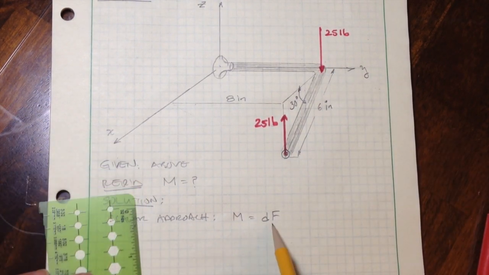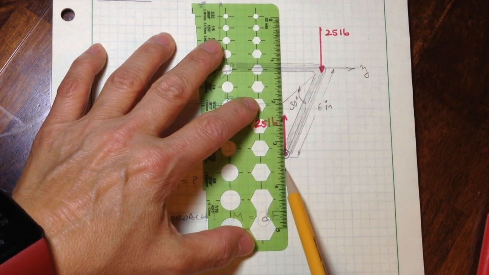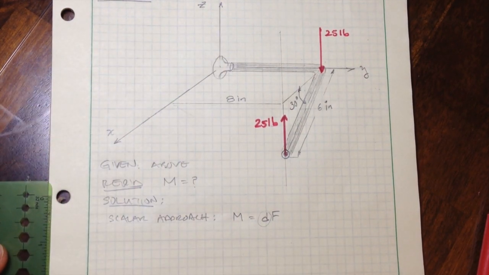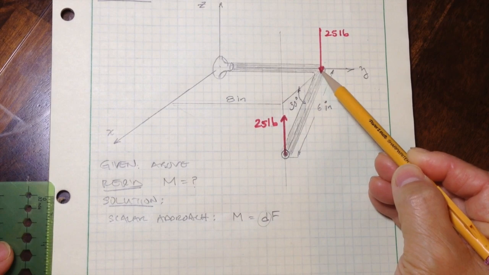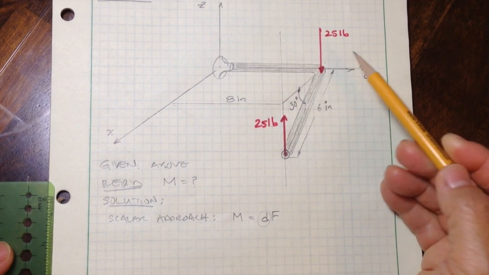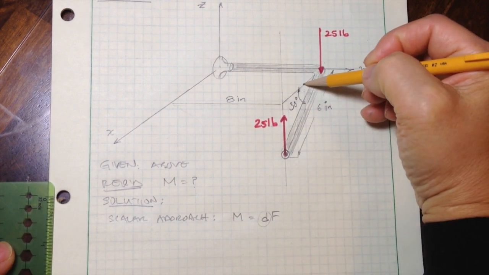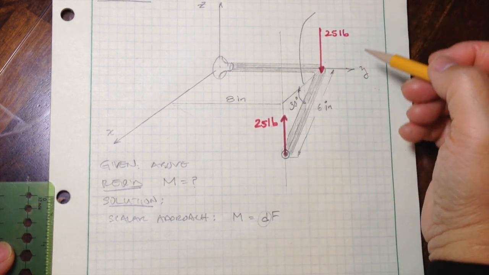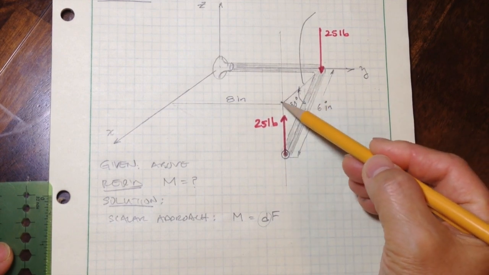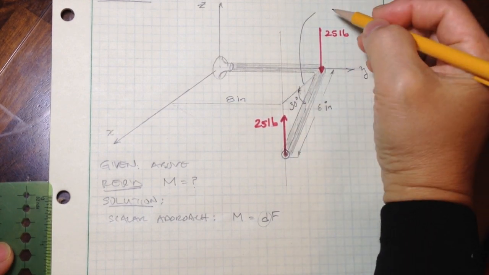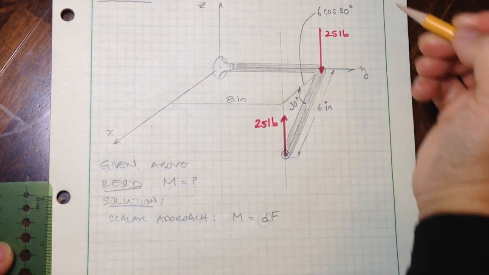So to determine this perpendicular distance, all we have to do is draw the line of action of F, and we can see that this would be the perpendicular distance between the couple. So we can find that length by using Pythagorean theorem. That would be cosine of 30 is adjacent over hypotenuse. So that would be 6 times cosine of 30 degrees.